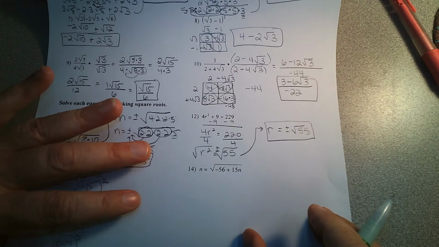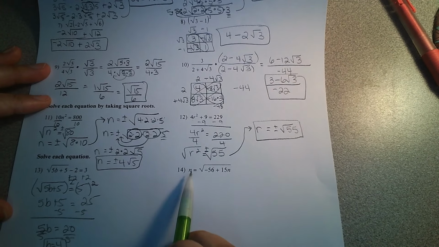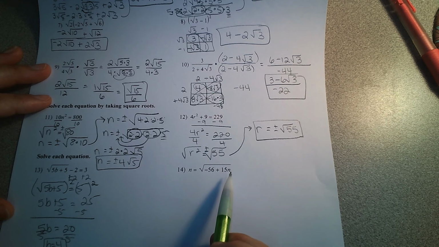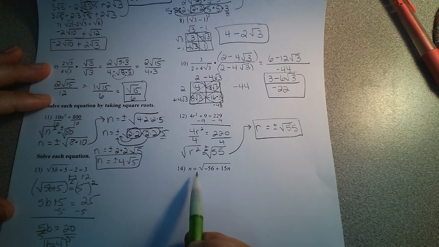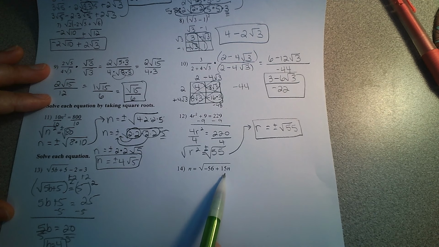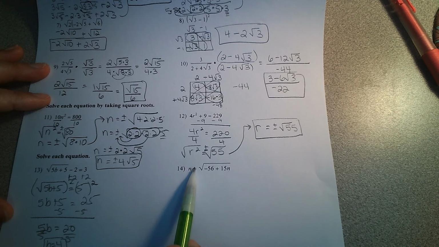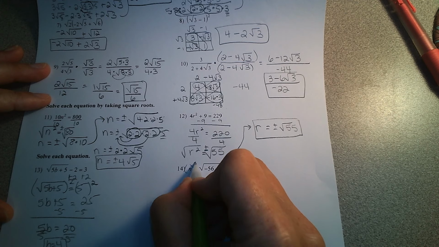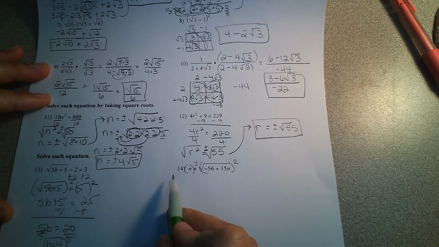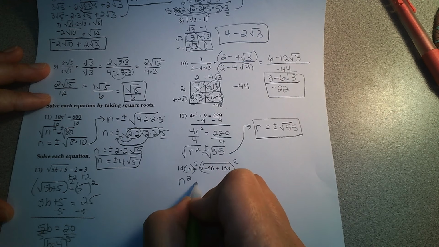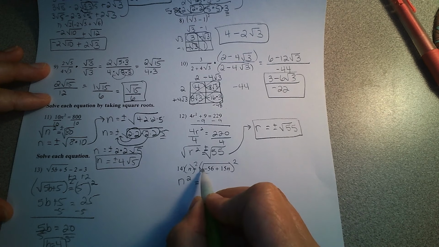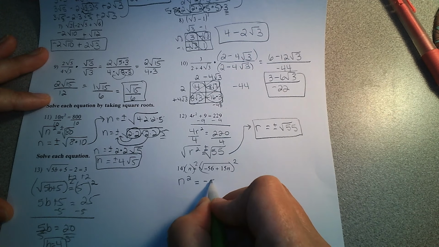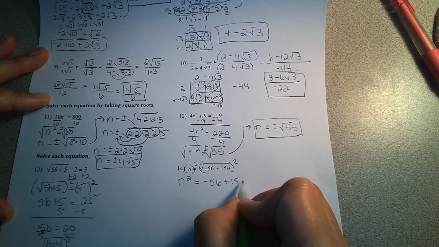Number 14. Here we have a variable on the left, a radical on the right. So I'm going to eliminate by reversing the operation of this radical so that I can access this inside the radical. So if I want to undo taking a square root, I square. And whatever you do to the left, you must do to the right. So n squared equals, now when you square a radical, the radical just disappears. Negative 56 plus 15n.